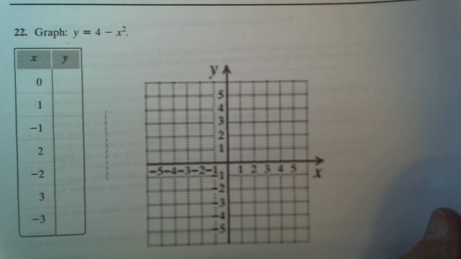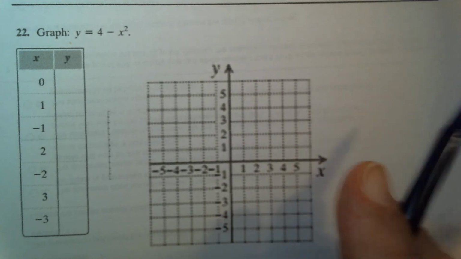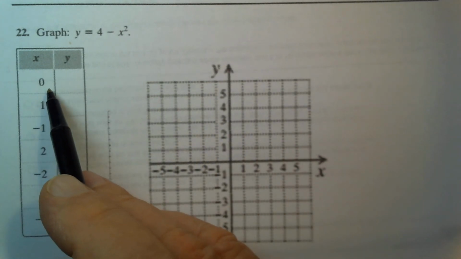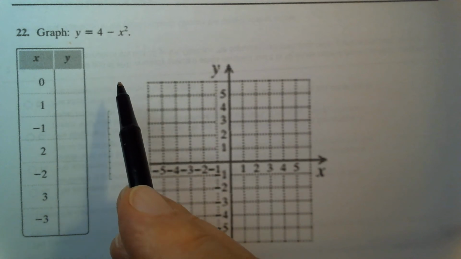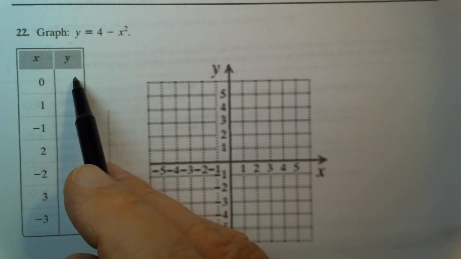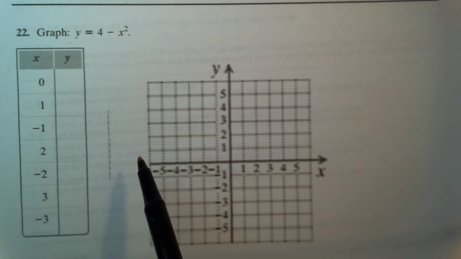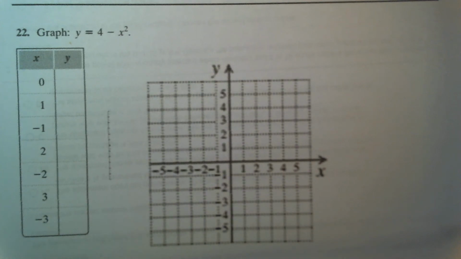Now we are given some suggestions for the values of x, and so now we are supposed to compute the corresponding value for y. So let's do that.